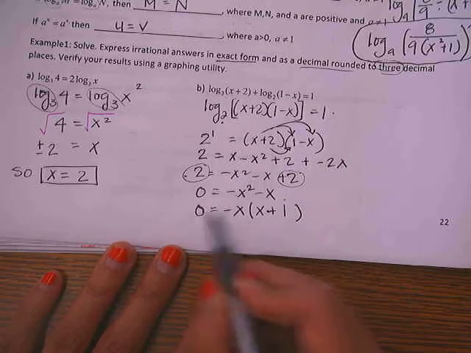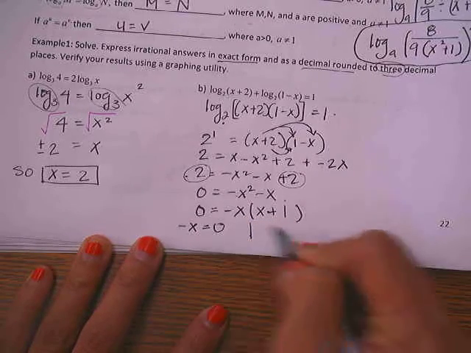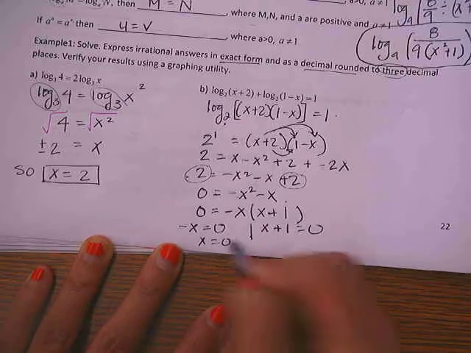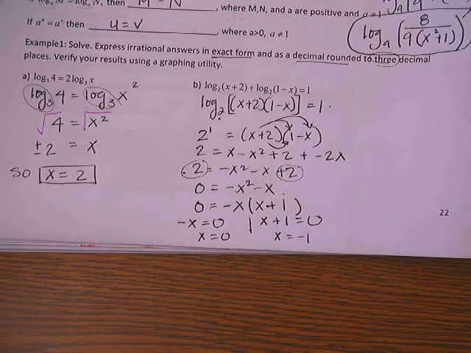We have two factors. It is equal to 0. Take each factor and set it equal to 0. Okay. Then this is going to be 0, and this is going to be negative 1. And again, don't be rushed to box it. You're going to need to check your solutions.